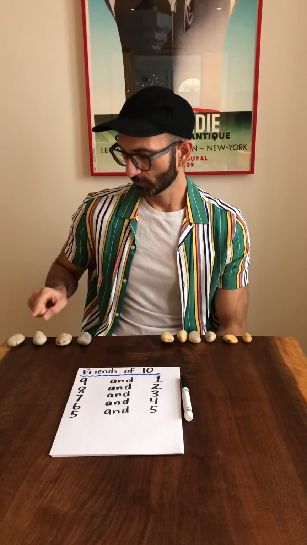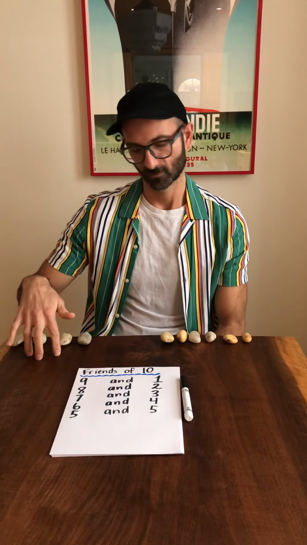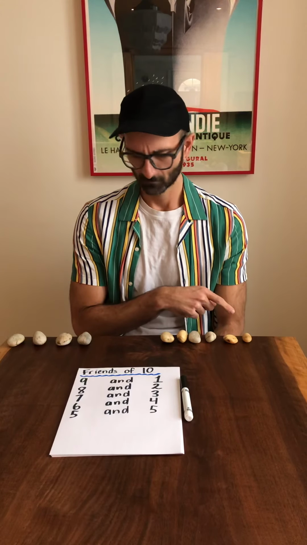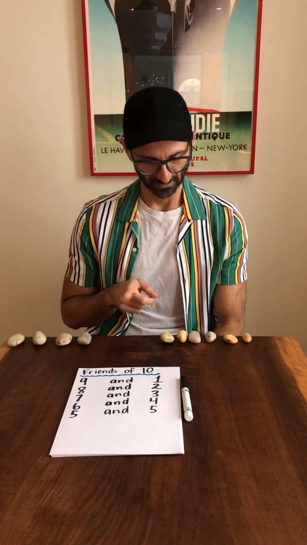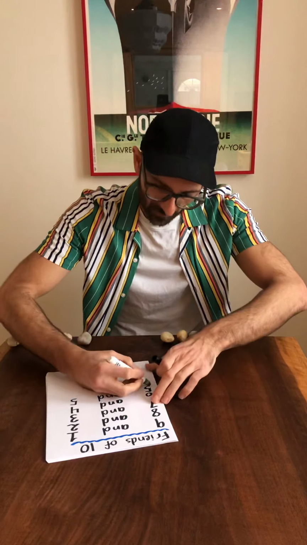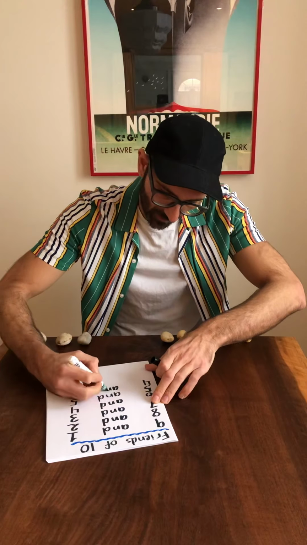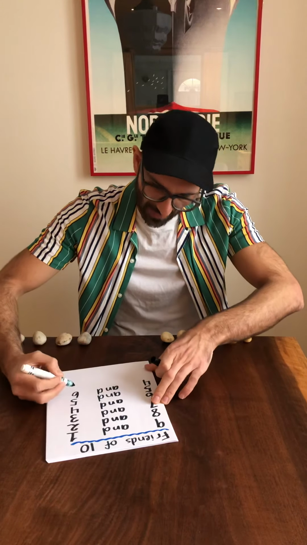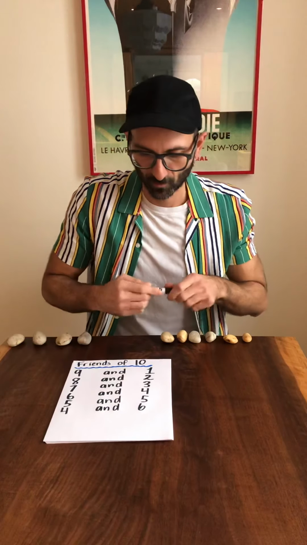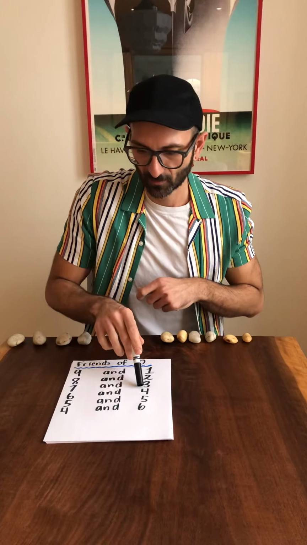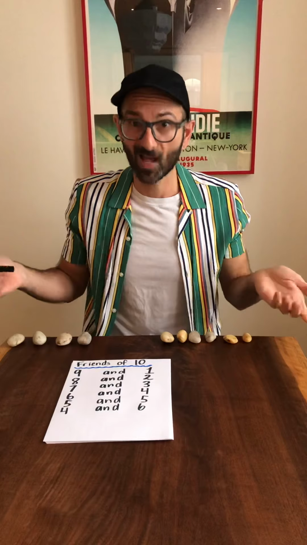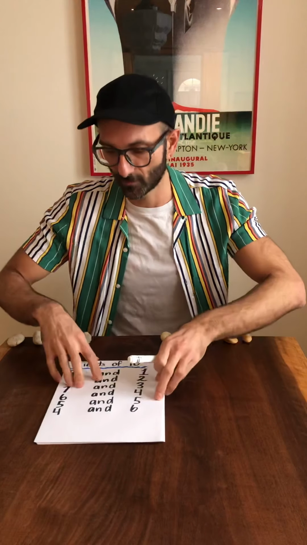Now we have 1, 2, 3, 4 on this side, and 1, 2, 3, 4, 5, and 6 on this side. That's really interesting. 4 and 6. I feel like I've heard those numbers before. Let me just write this down. 4 and 6. Hey! Doesn't that kind of sound like 6 and 4? Well, if 6 and 4 makes 10, and 4 and 6 makes 10, does that mean it's pretty much the same thing? Yeah, absolutely. And that's going to come in handy later on.